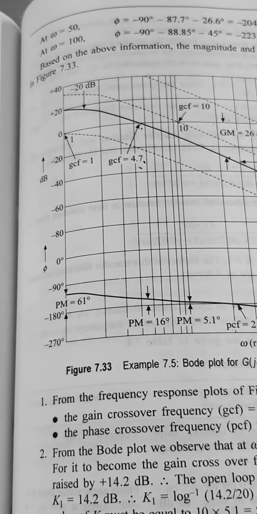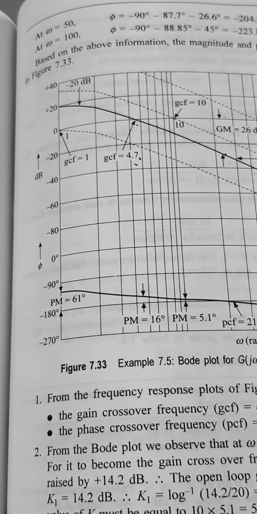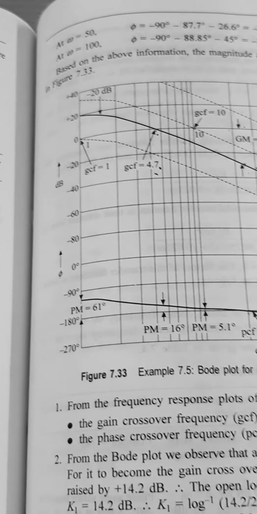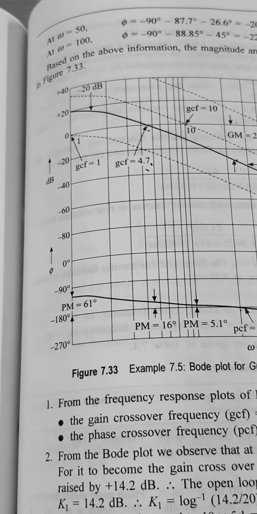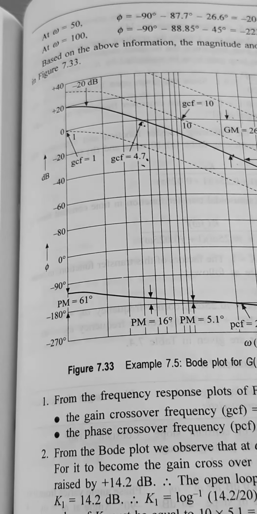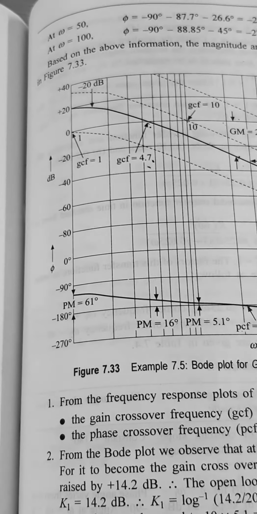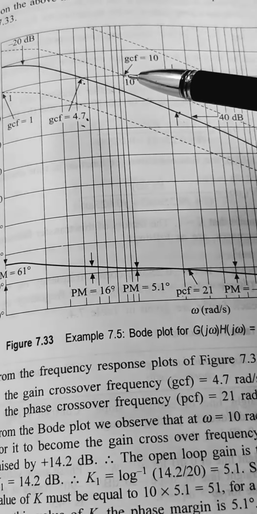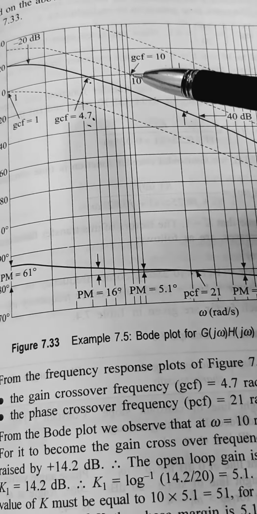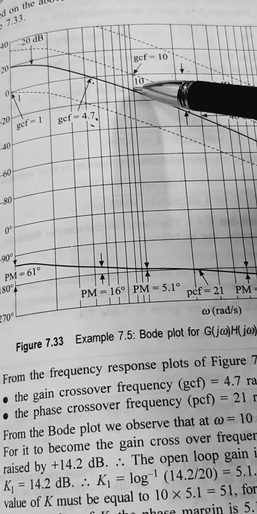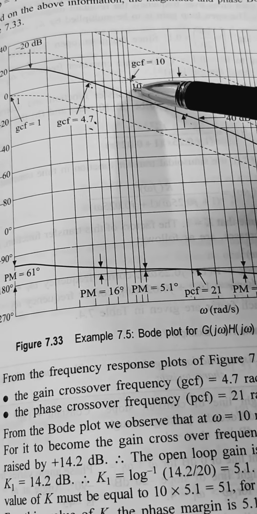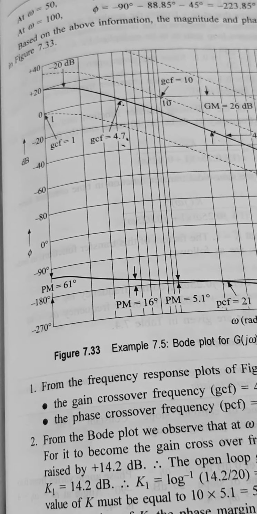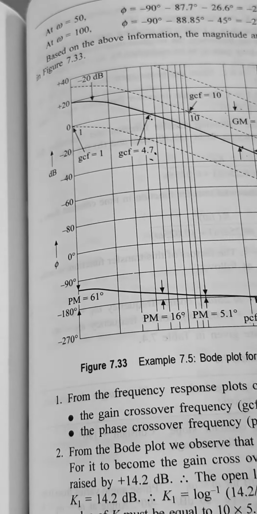Now, at omega equal to 10, when you are observing it, the gain is minus 14.2 dB.